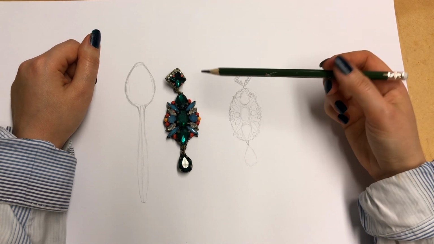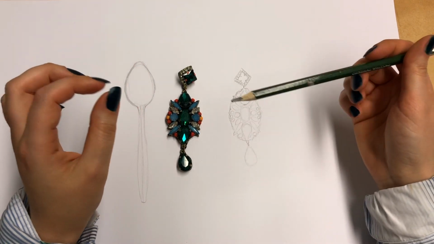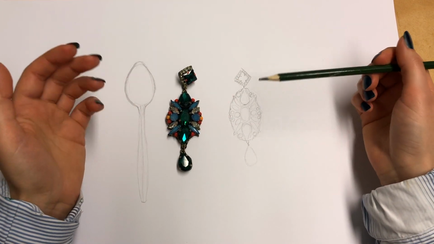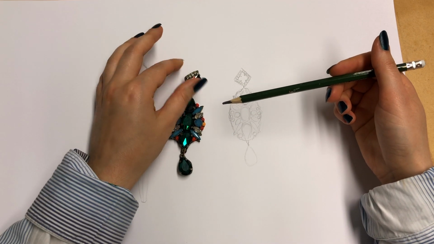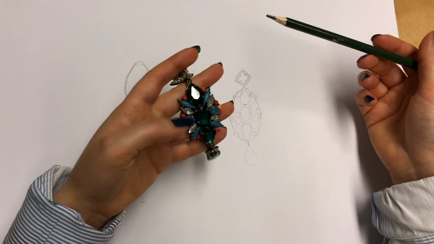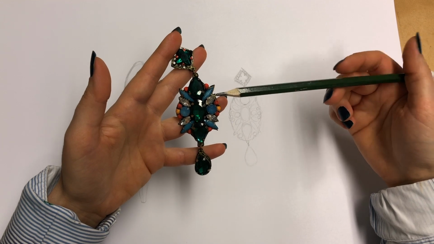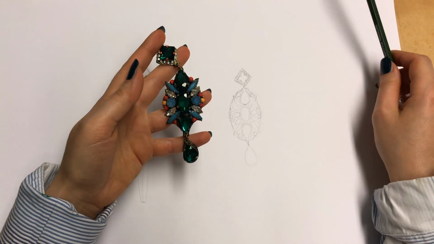So see, even though it seemed really complicated, once you break it down into simple geometrical shapes, it becomes so much easier. And something like this, where you would look at this and just think, oh my goodness, where do I even start? It's really, really easy once you do your step 1, step 2, step 3.